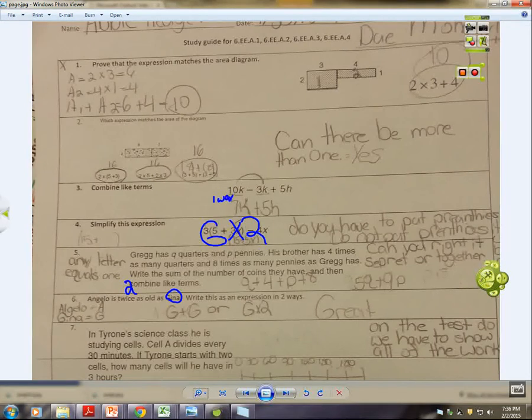And then the second way would be, we could just do G plus G. You could do Gina plus Gina, and that's another way. But do Angelo different. And then a third way to do it is just Angelo divided by 2, and that equals Gina. Awesome. Read the next one.